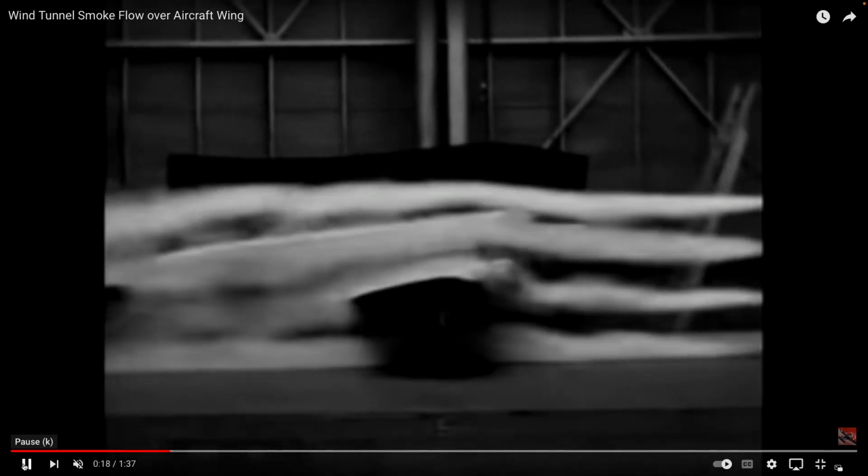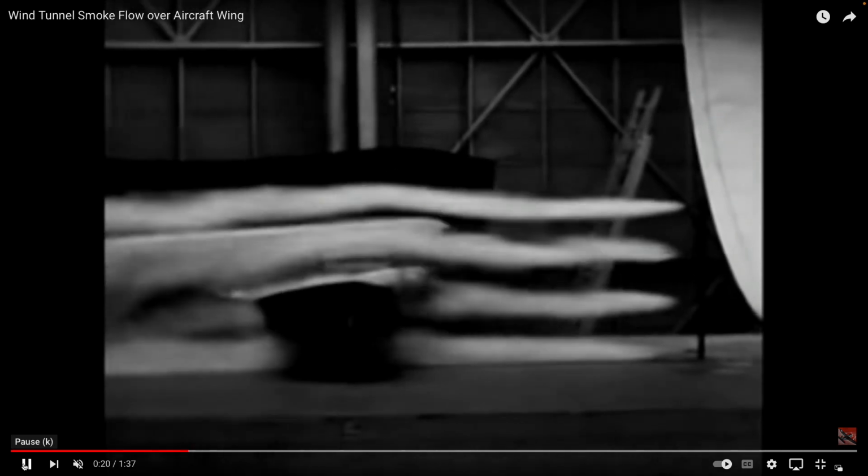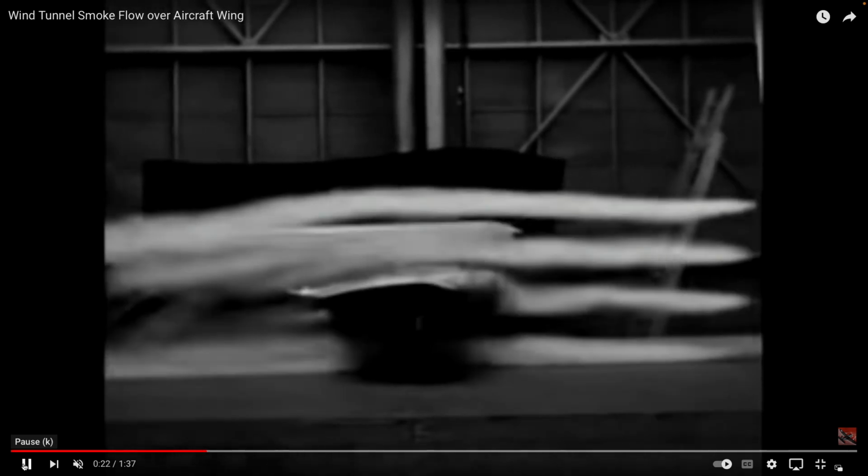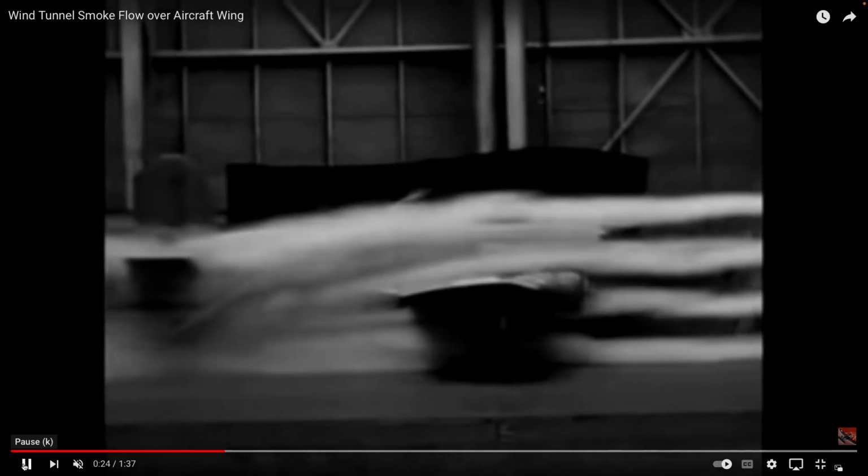Just looking at the wall behind, perhaps it's a scale model or a full-size model in a huge wind tunnel. But you can see that the back wheel of the DC-3 lifts off the ground as you get more lift on the wings.